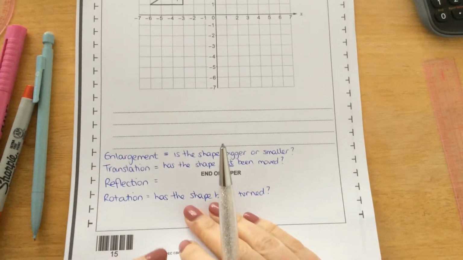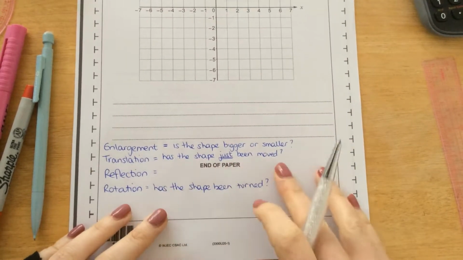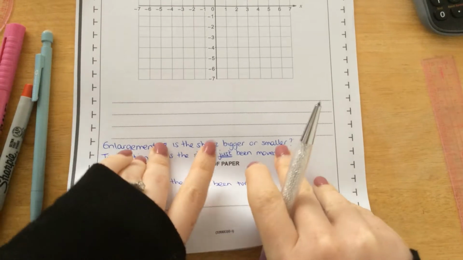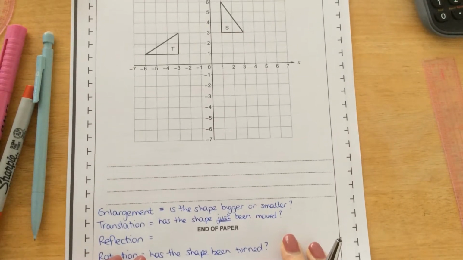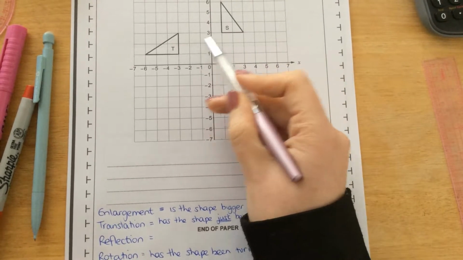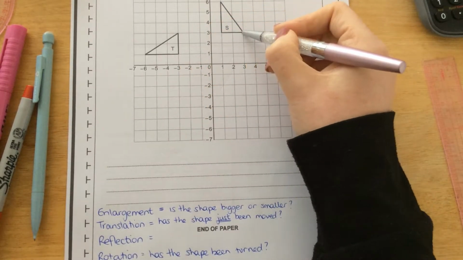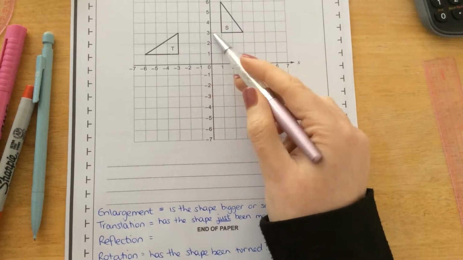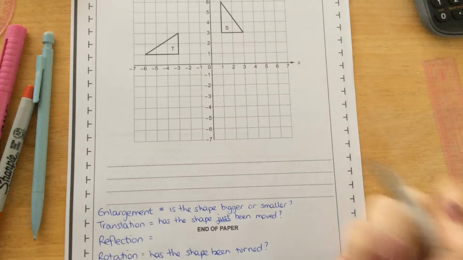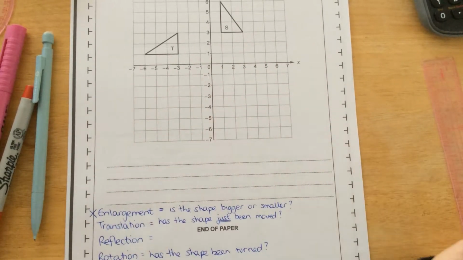So there are 4 types of transformations. Enlargements, so that means the shape gets bigger or smaller. Has this shape got bigger or smaller? 3 up, 3 here, 2 there, 2 there. No. So they're exactly the same size. So that means it's not an enlargement.